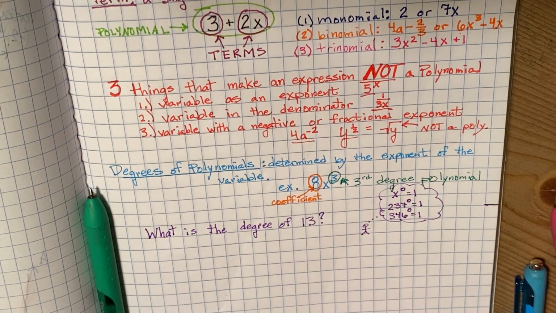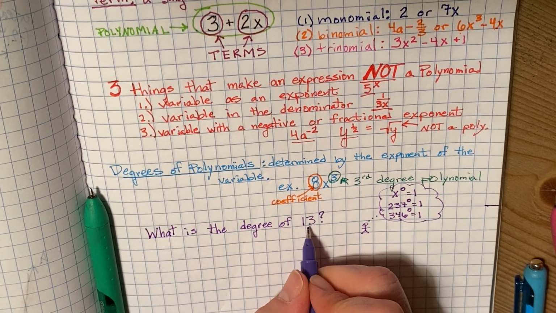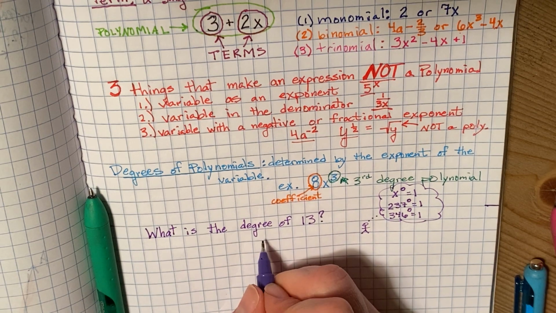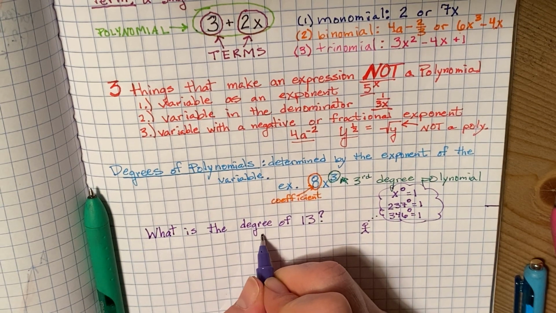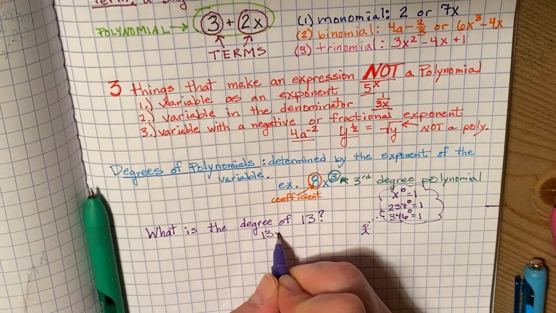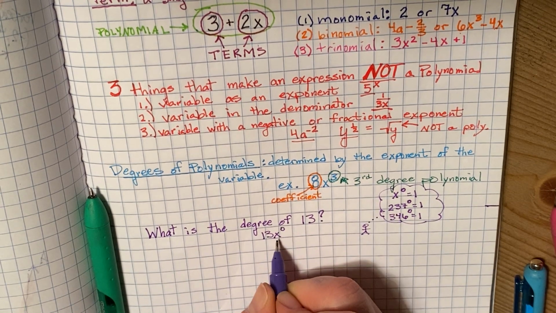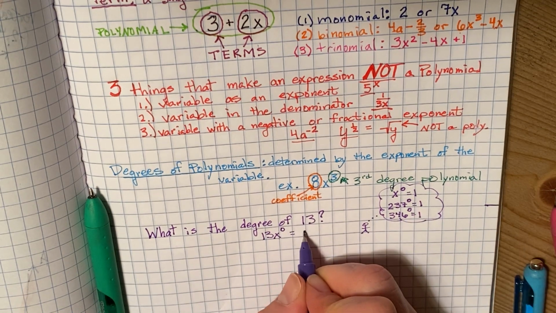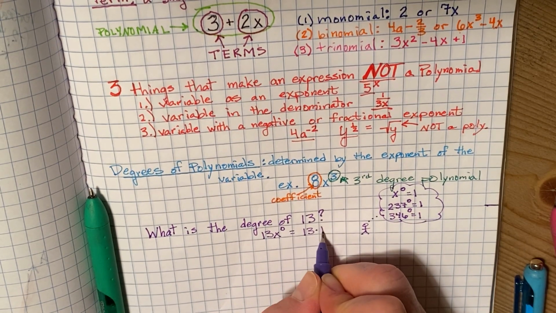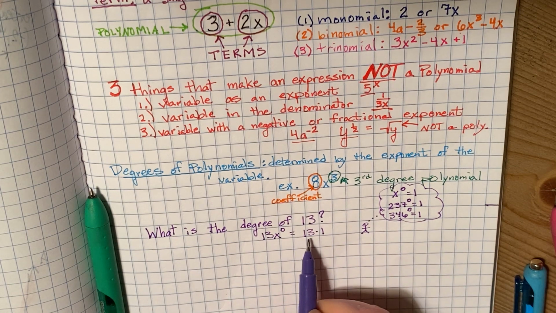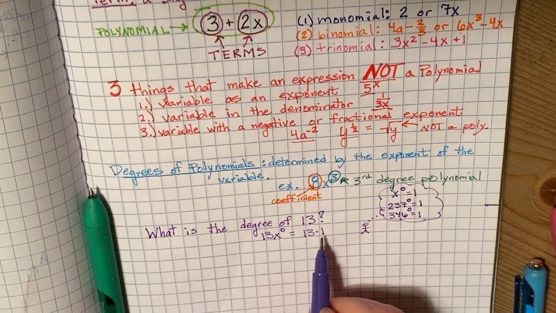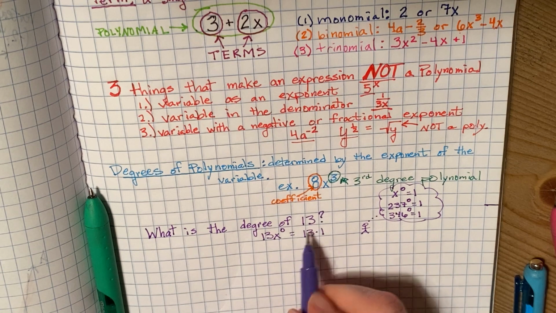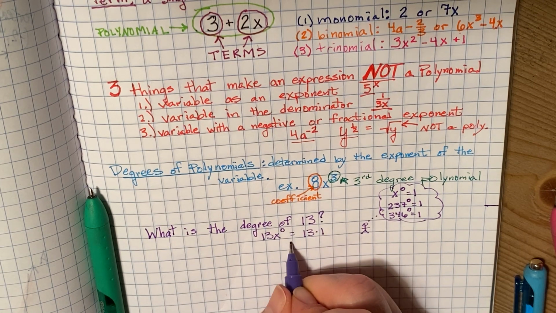So anything to the 0 power is 1. So if we have 13, what if we had 13x to the 0 power? Well, if we know that x to the 0 power is the same as 1, isn't this the same as saying 13 times 1? And we know from the identity property of multiplication that 13 times 1, or any number times 1, is just going to give us that number that we started with. So this is all just 13.